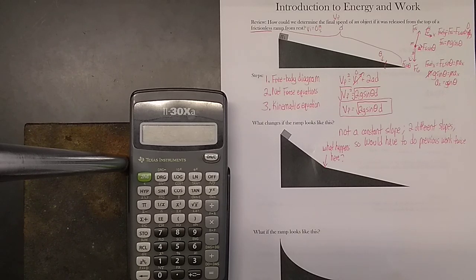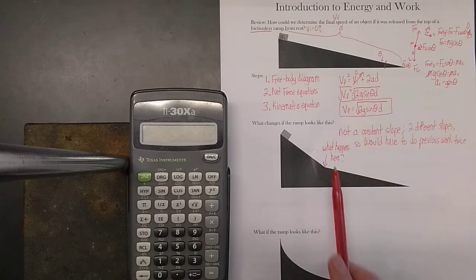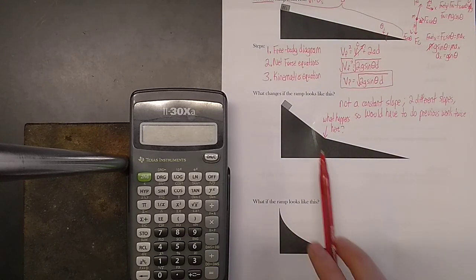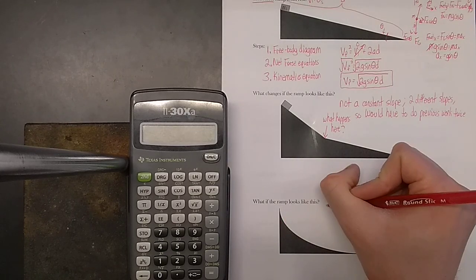Unless you were to do this and know a lot more about what's going to happen to that object, there's no way to tell. I don't think kinematics and forces would be very useful at giving you a very good answer here. It'd give you a very good answer here, very accurate. Here, I don't think you would be all that accurate. If we look at our last example, this is taking that second example to the extreme. Instead of having two different slopes with one little kink right here, we now have a constantly changing slope.